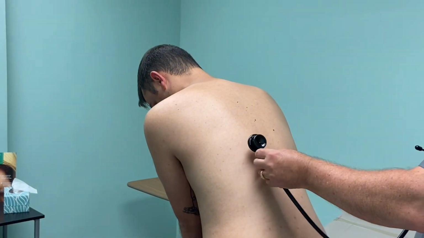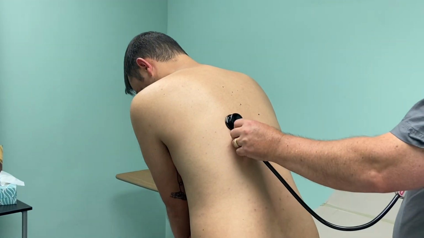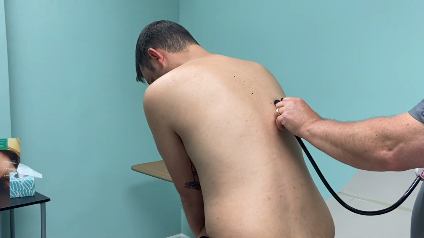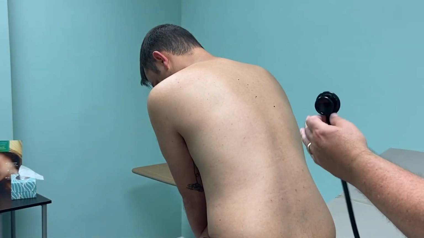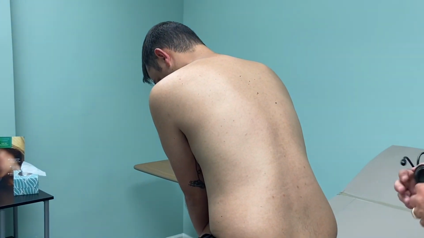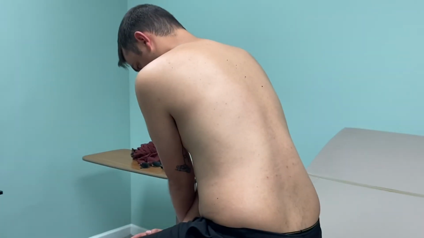And then finally, we're going to do egophony, where I'll have them say "E, E," and over an area of consolidation, the E would sound phonetically like an A. All right, that completes the chest and lungs checkoff.